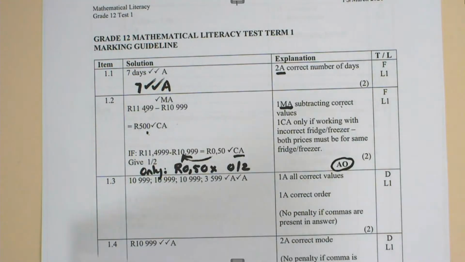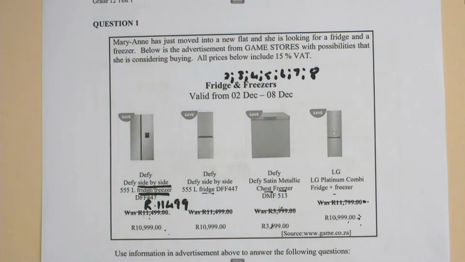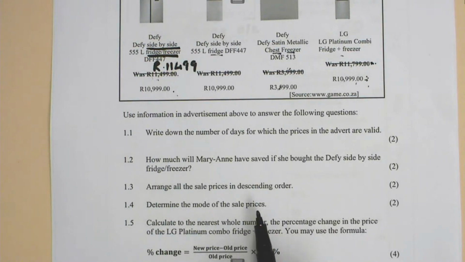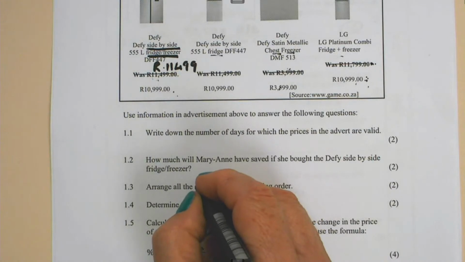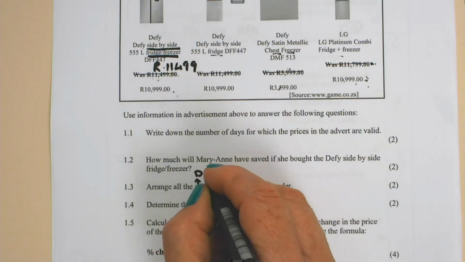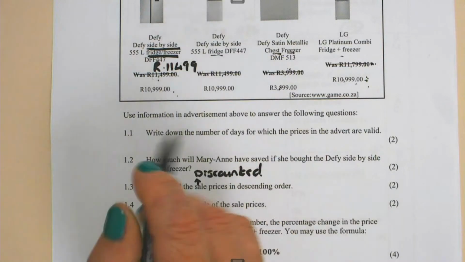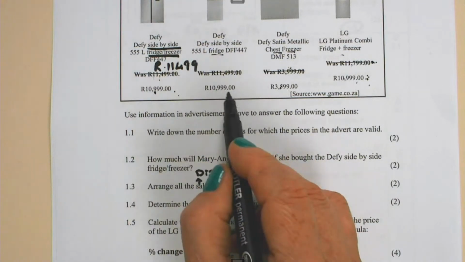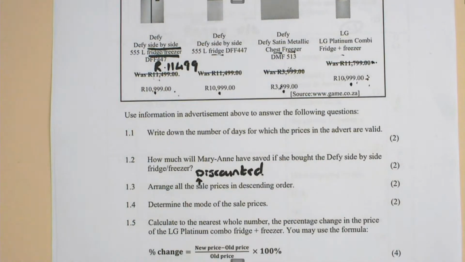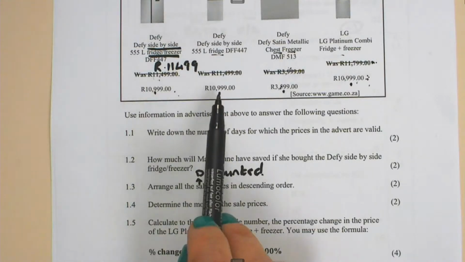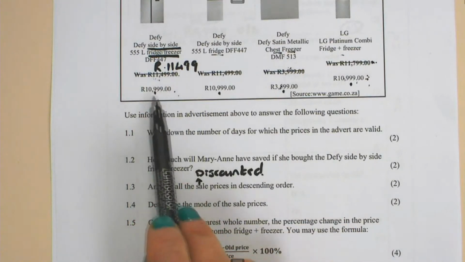Okay, at 1.3, arrange all the sale prices in descending order was the question. Now, if you think about it, the sale prices are actually the discounted prices. I was thinking afterwards that it would have been better if we said the discounted prices, because then it is very clear that the prices we want the learners to work with are these prices that you see on the paper here, the prices after some discount was given.